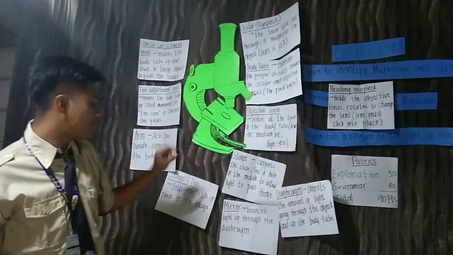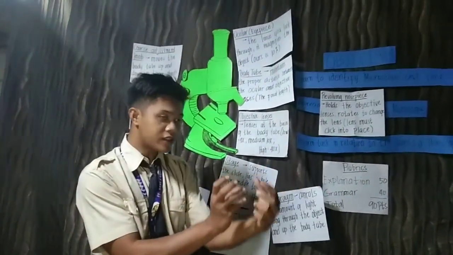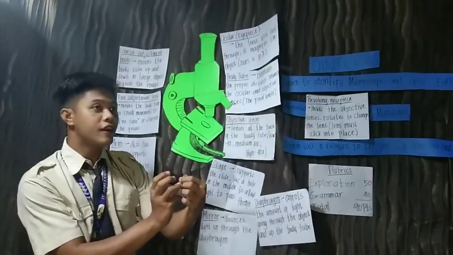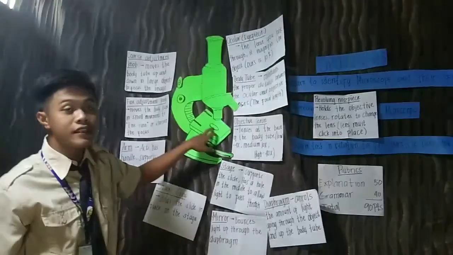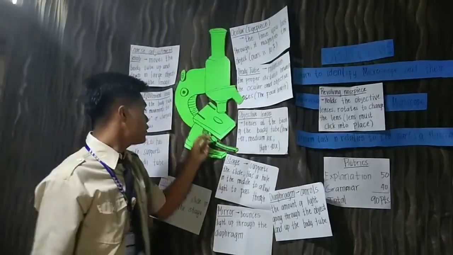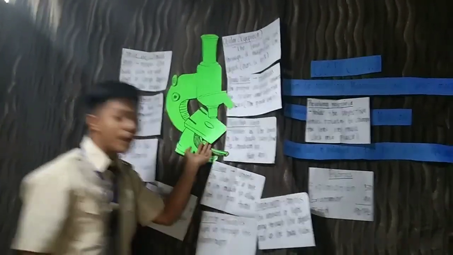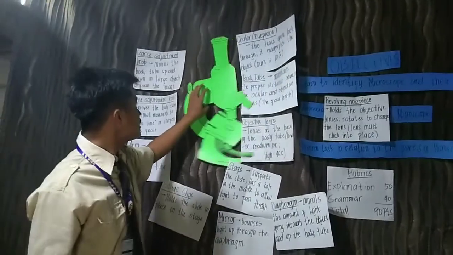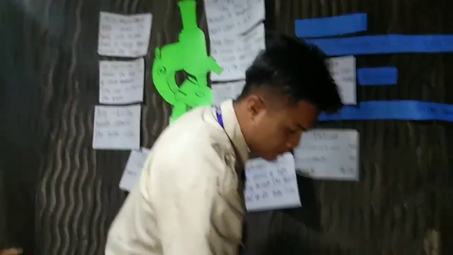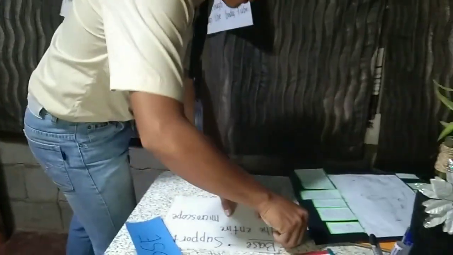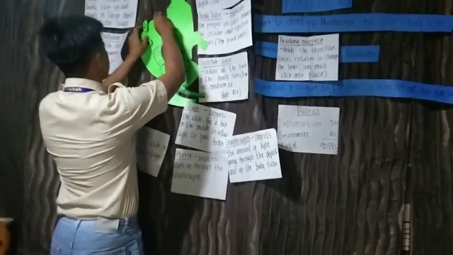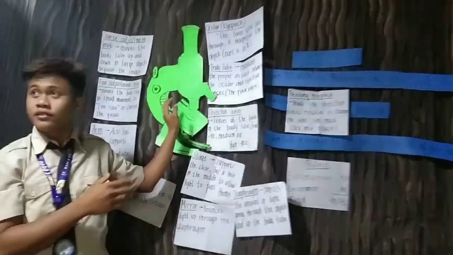So it bounces light up through the diaphragm. When we face the mirror toward the sun, there is a reflection that will come up to this hole in our stage. Before it comes to the hole on the stage, it comes first under the stage, which has its diaphragm that controls the light passing through an object. Understood? Okay.